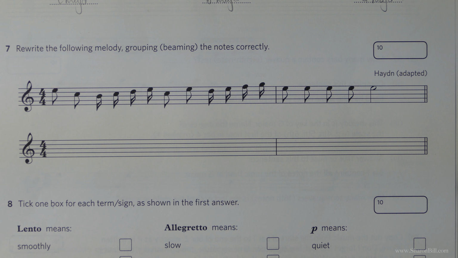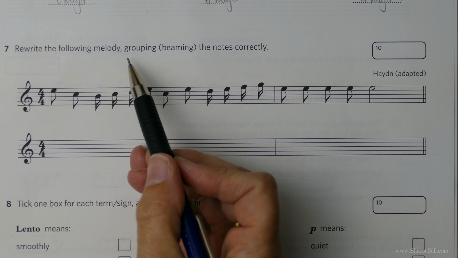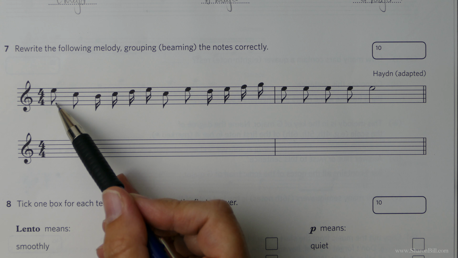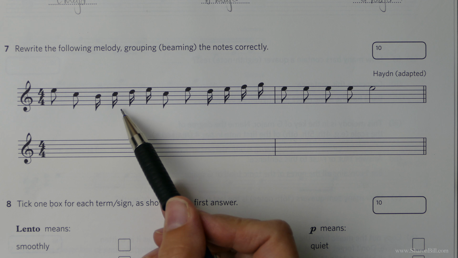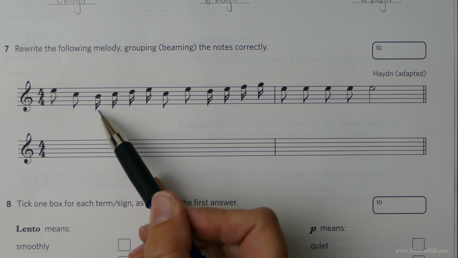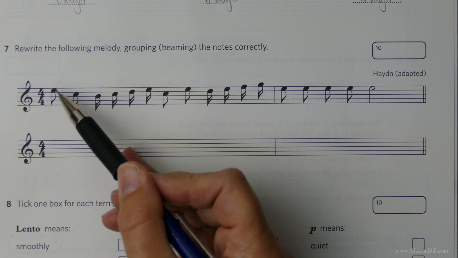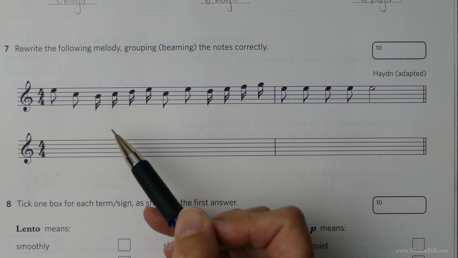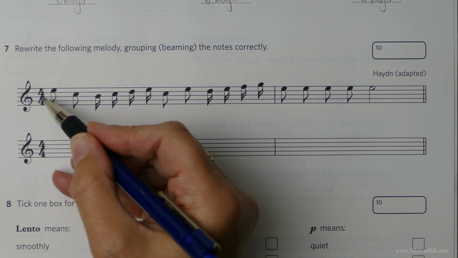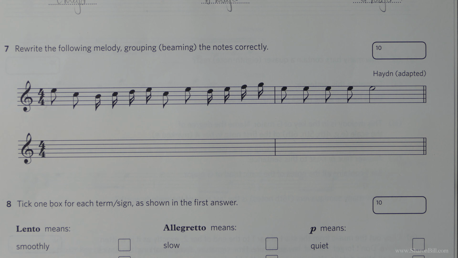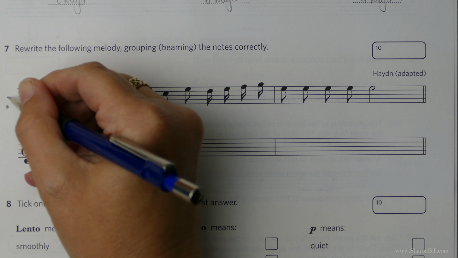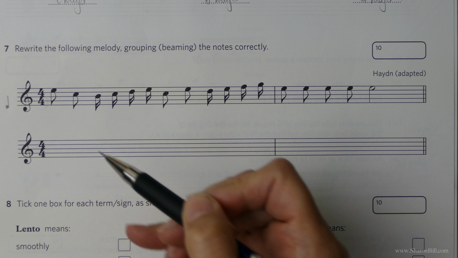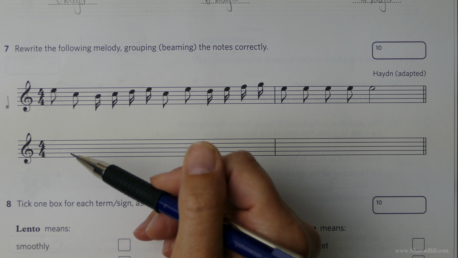Question 7 asks us to rewrite the following melody, but we need to group or beam the notes correctly. You would never have it where every half or quarter of a beat is just individually written. We have to beam them together. It's like we join the tails to show where each beat falls. Now we're counting in quarter notes or crotchet beats, and so we need to show where every crotchet beat or every quarter note falls.